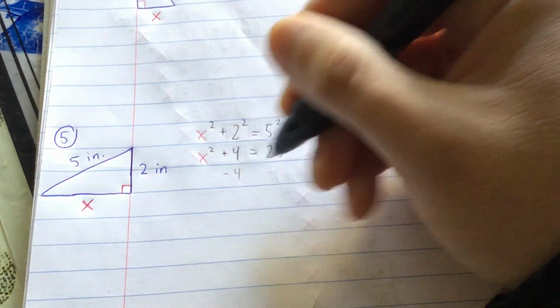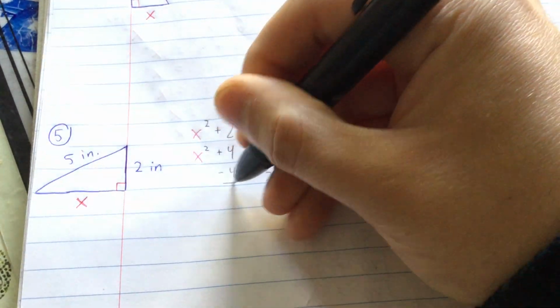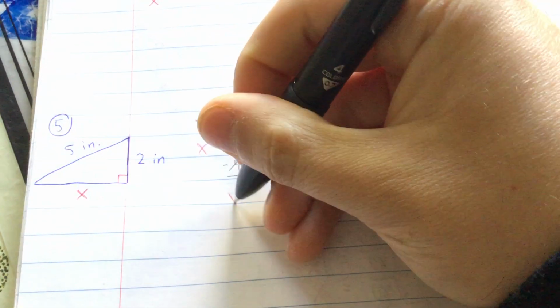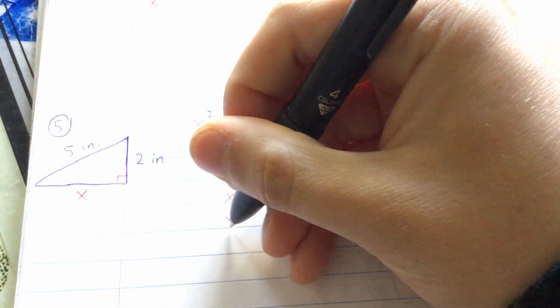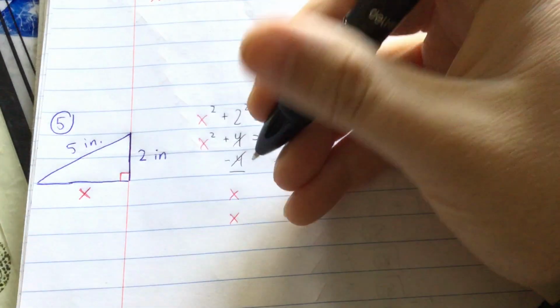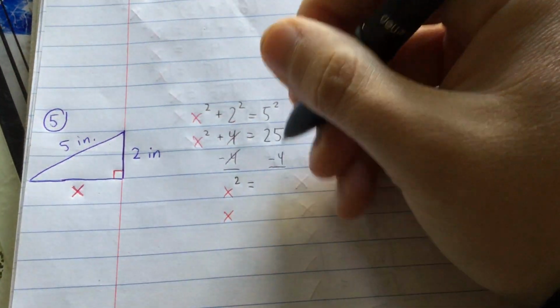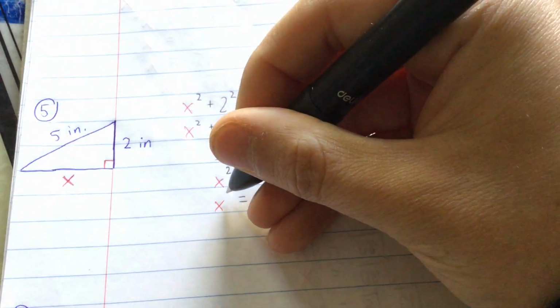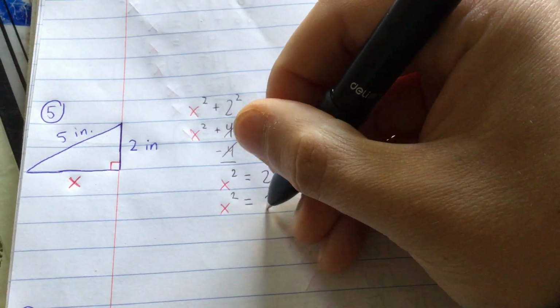I'm going to minus 4 on both sides, getting me x squared equals 21. I just subtracted 4 from both sides. 25 minus 4 is 21. And that leaves me with x squared equals 21.